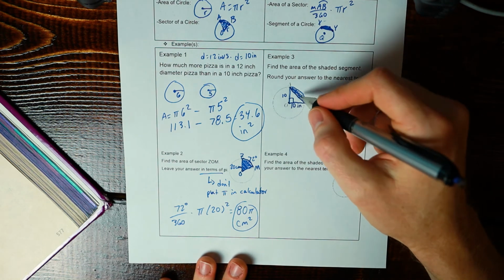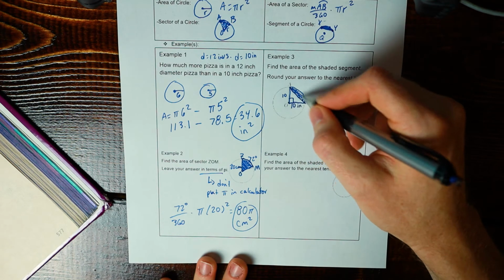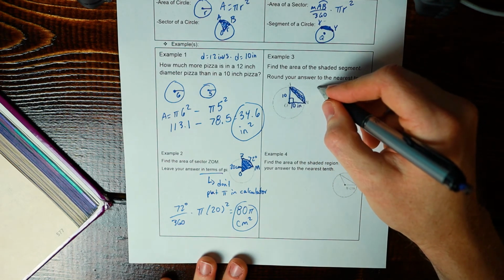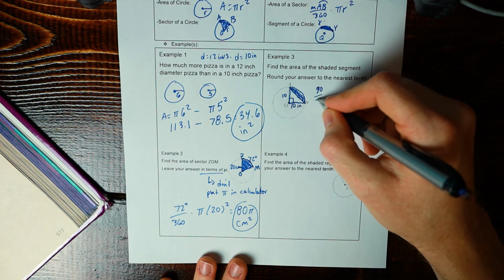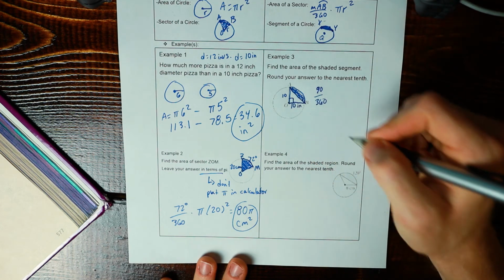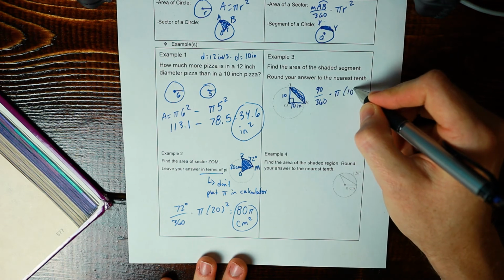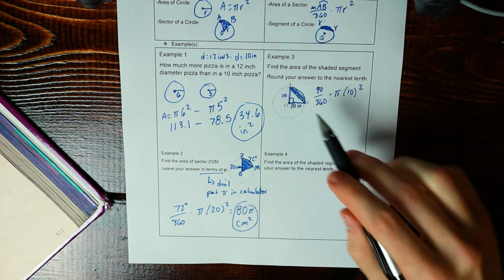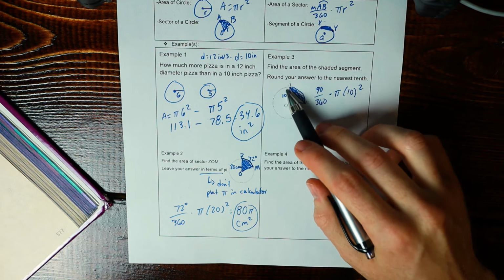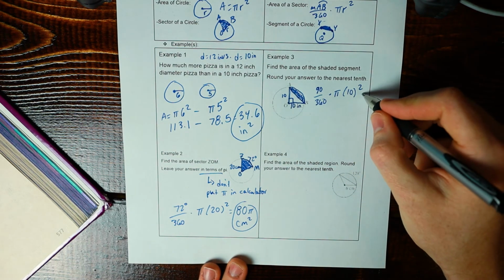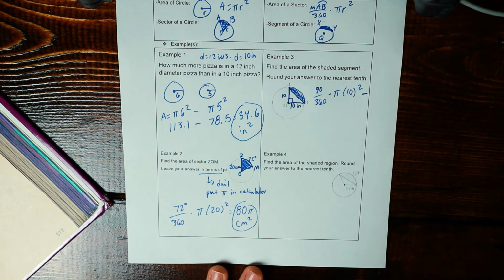The area of just this slice of pie, the whole pie, is 90 over 360, and I'm getting that from the measure of the central angle, times pi 10 squared. Remember, that is the entire sector. We want just the segment. So now we have to subtract off the area of the triangle.